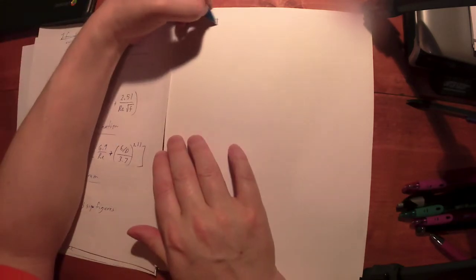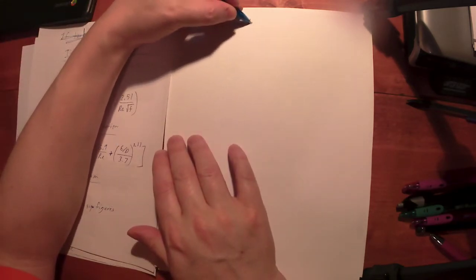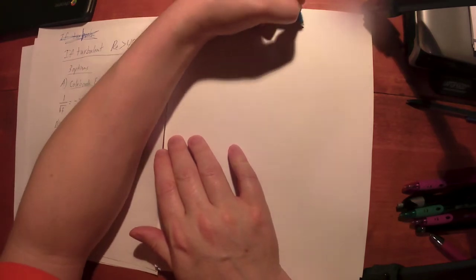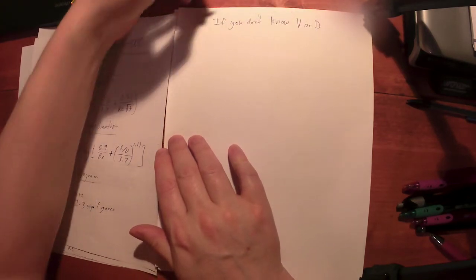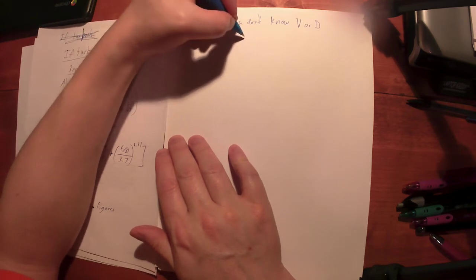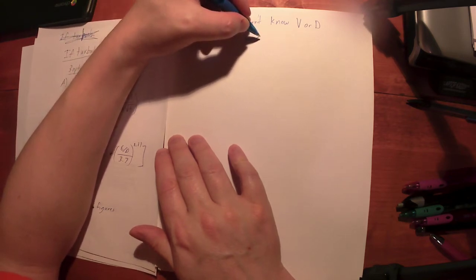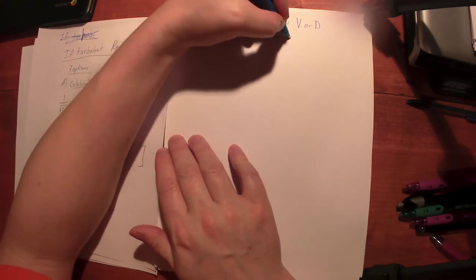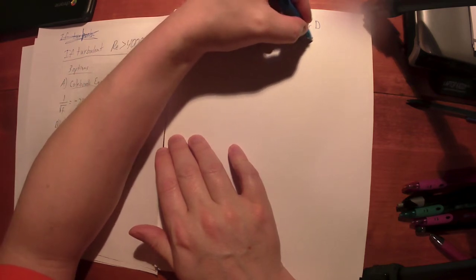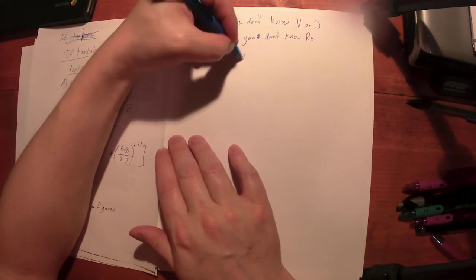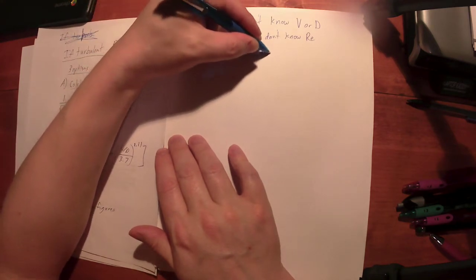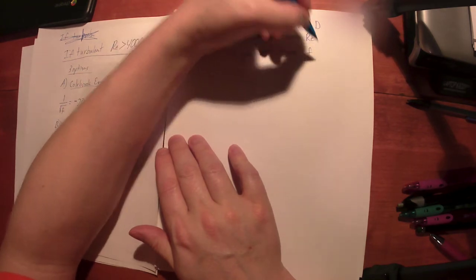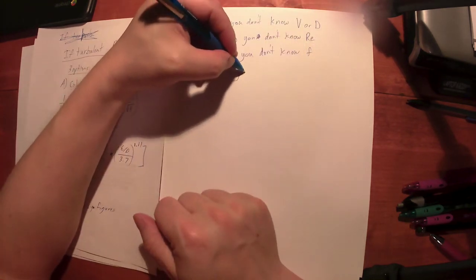If you don't know the speed or the diameter, what that means is you don't know the Reynolds number, which means you don't know f. So you guess and check.